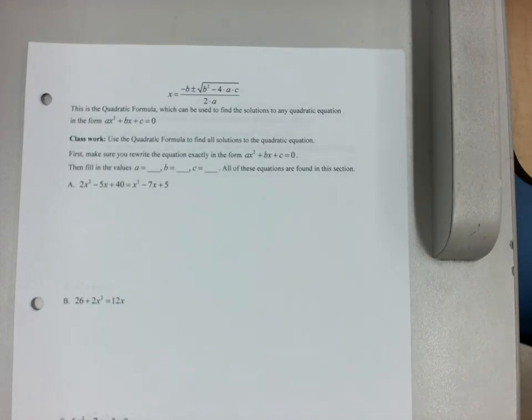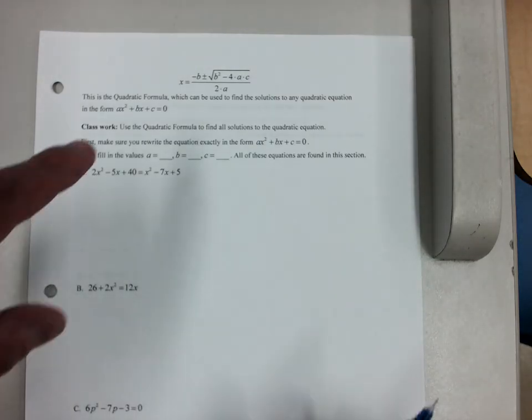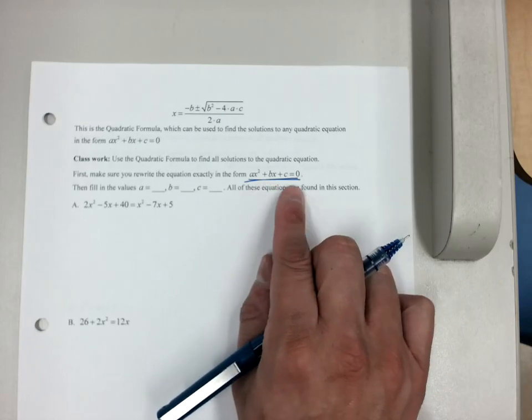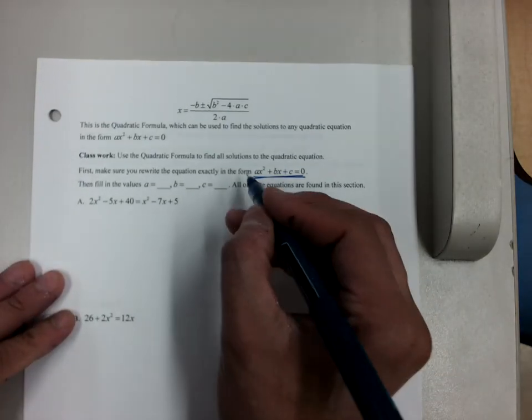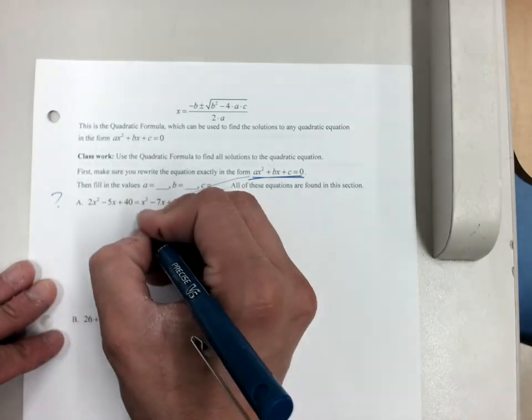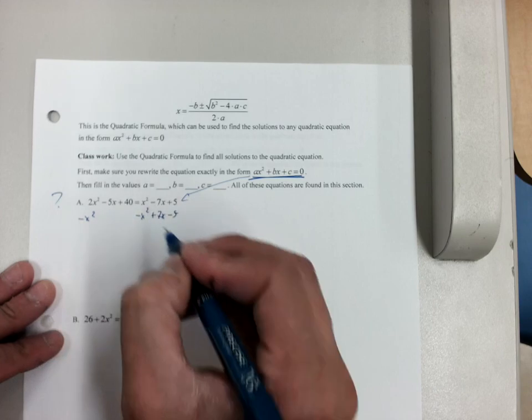So we're going to use this really quickly to solve one of these. I'm just going to model. And again, when you're using the quadratic formula, it has to be in the standard form, which means the entire quadratic must be equal to 0. So if you look at A here, it's not in the standard form. You have to move everything to make it 0. So I'm going to move everything to one side. Okay, here I go, moving it.